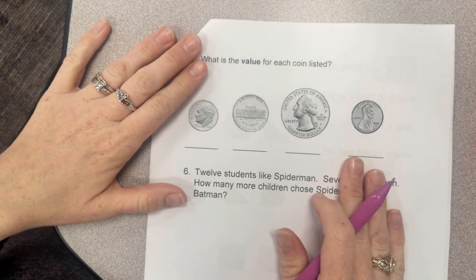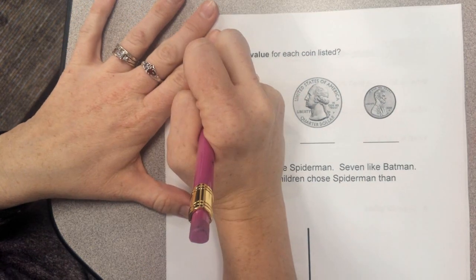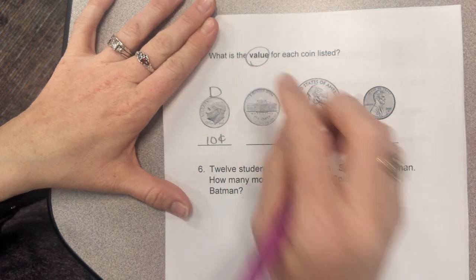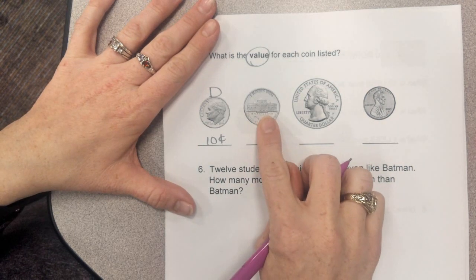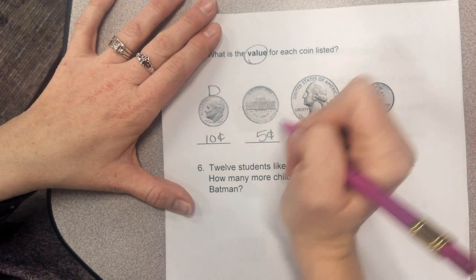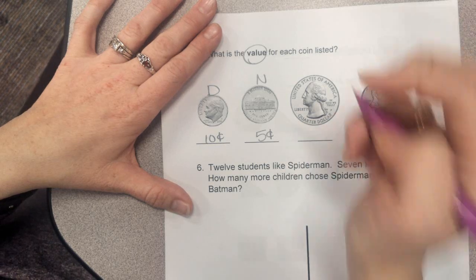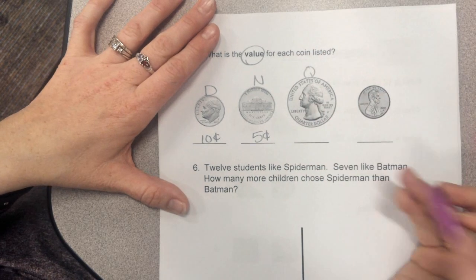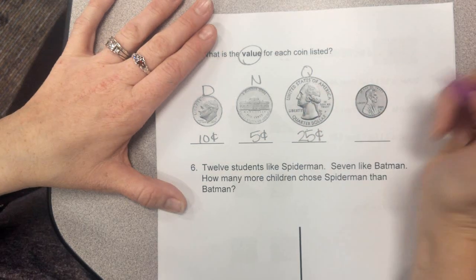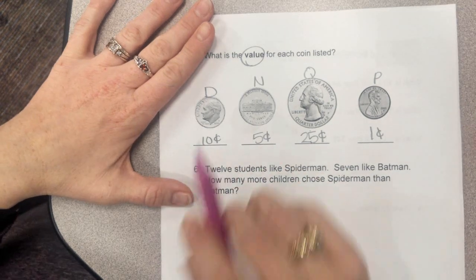Alright, what's the value of each coin? So we should label it. That is President Roosevelt. This is a dime, 10 cents. The value is the amount. Okay, that's Monticello. We know on the back it also says 5 cents. And that is a nickel. This is a quarter. And on the quarter is George Washington, and he is 25 cents. Penny, 1 cent. And we have a little song for each.